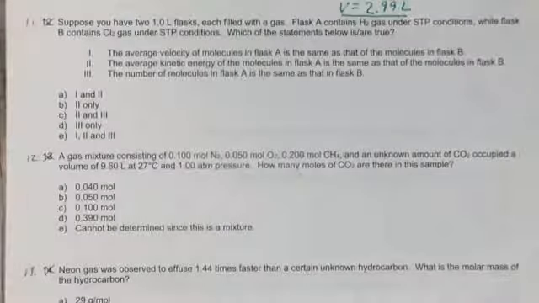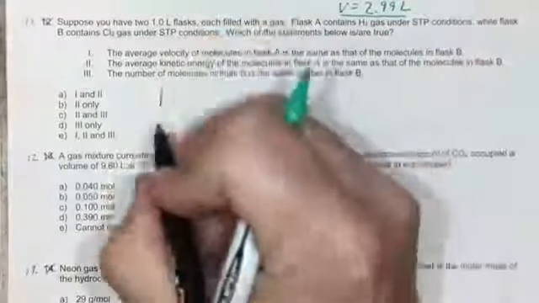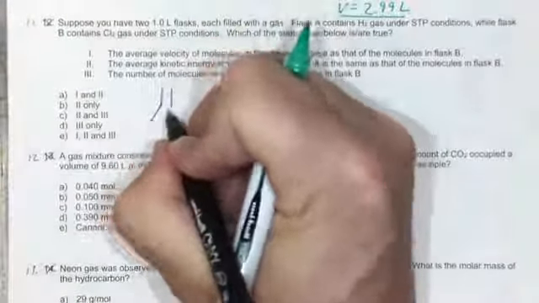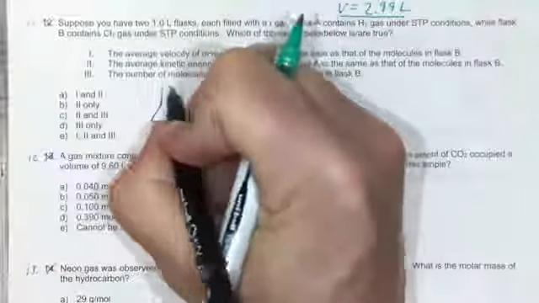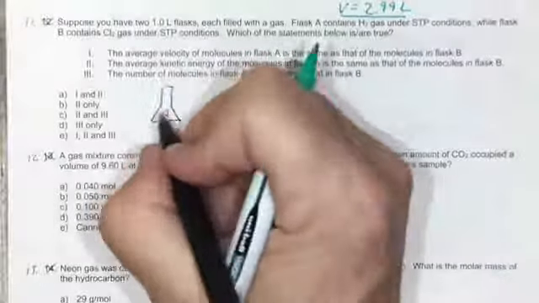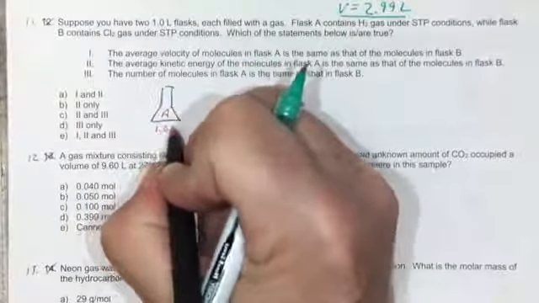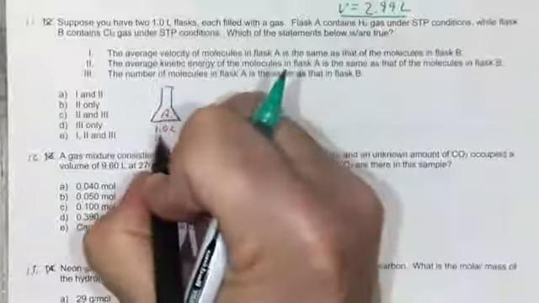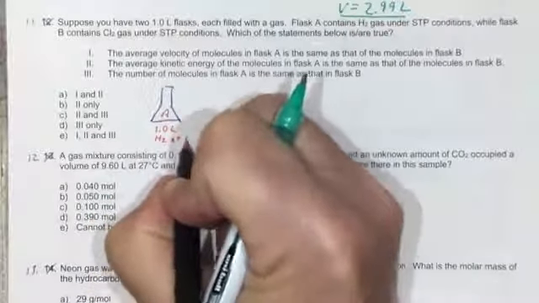Okay, number 11. Now let's just draw a picture of this. So we have two different 1 liter flasks. So over here, this is a 1 liter flask, and we'll label this A. A is present in here. It's 1 liter. It has hydrogen at STP.